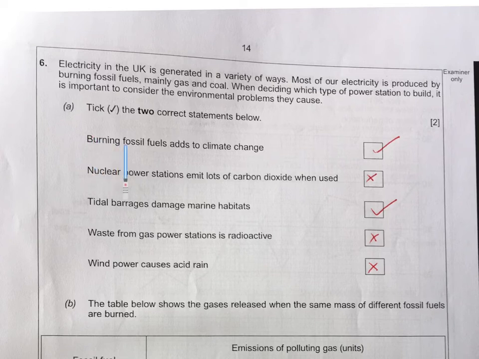Okay, let's go for this. Burning fossil fuels adds to climate change. Yes, it does. Nuclear power stations emit lots of carbon dioxide. That's nonsense. That's not true. This is worth 2 marks, by the way, so I'm looking for 2 correct answers.